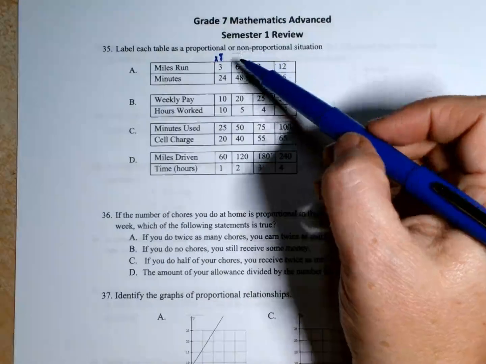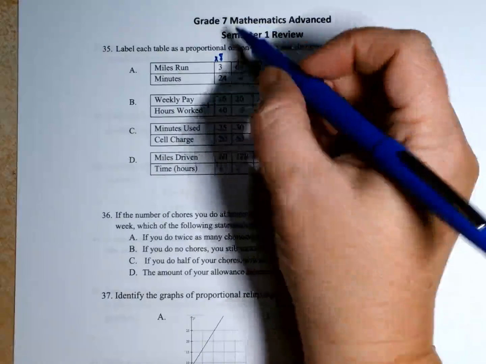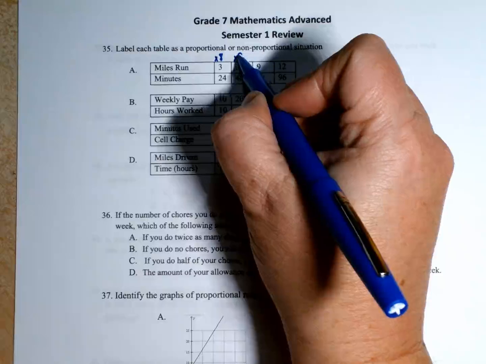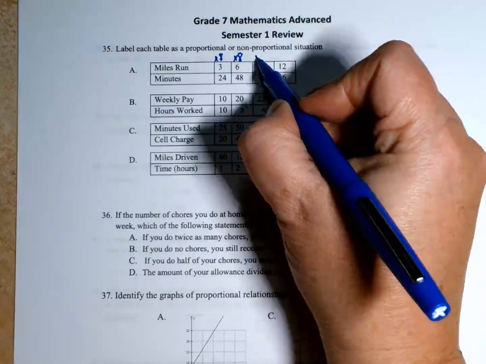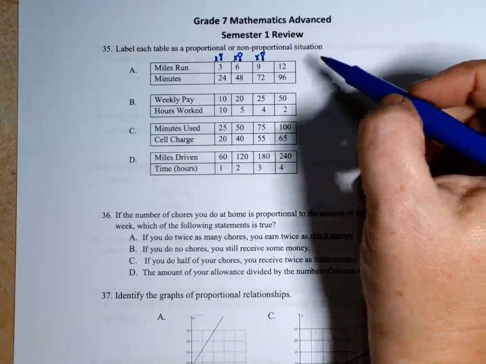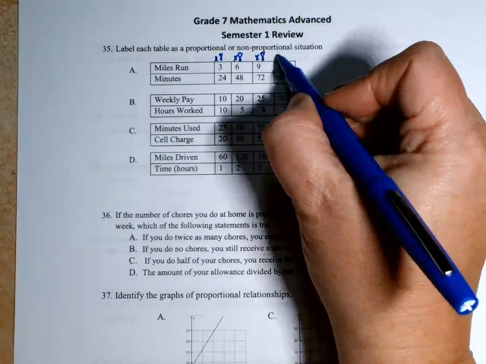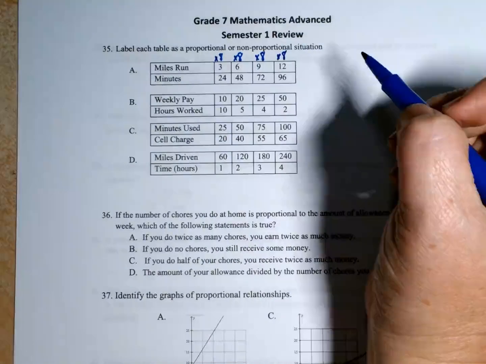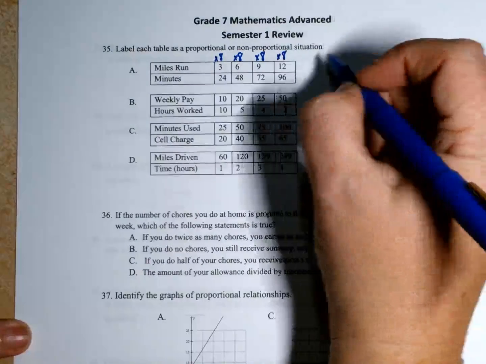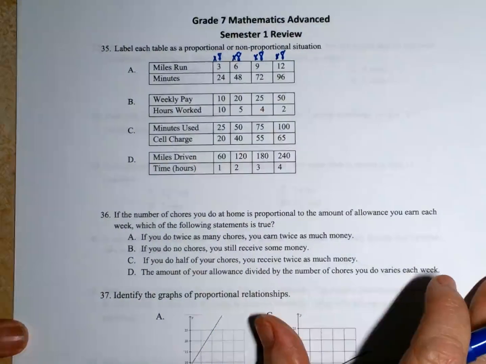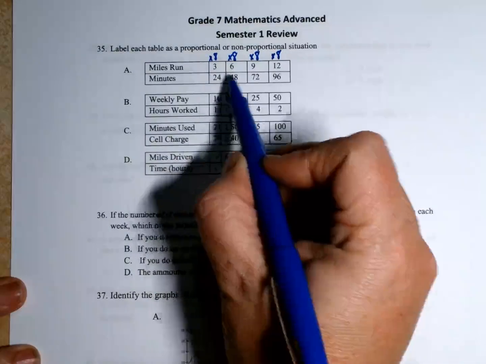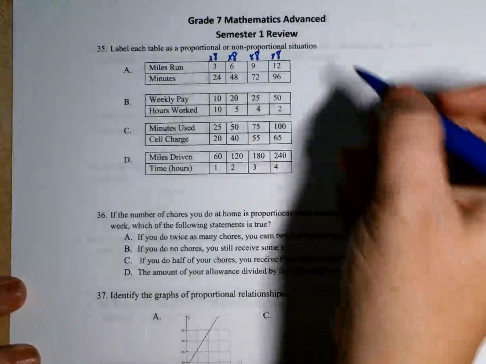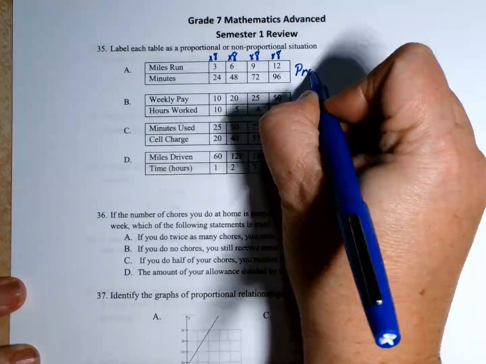So let's check here. Is 6 times 8 48? Yep, that's times 8. 9 times 8 is 72. And 12 times 8 is 96. So this one is proportional because the rule is the same all the way across, and there's no addition. It's just straight multiplying. So this is proportional.